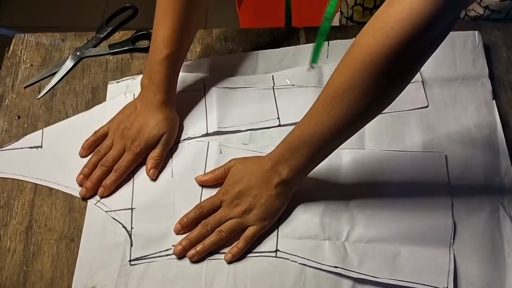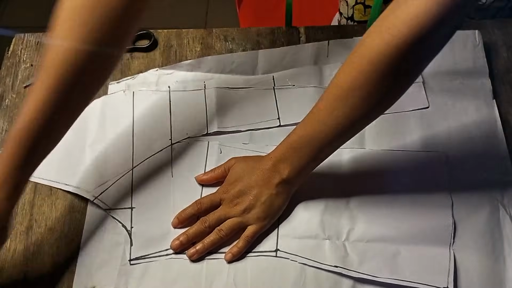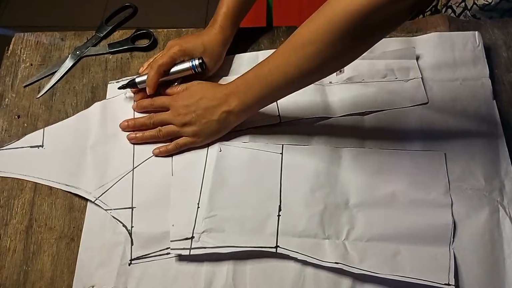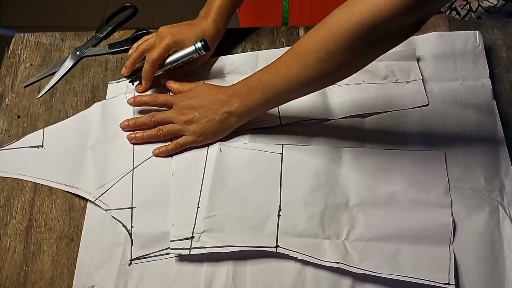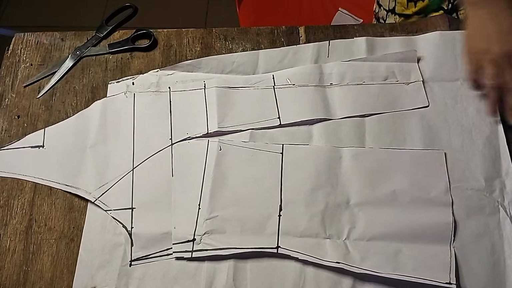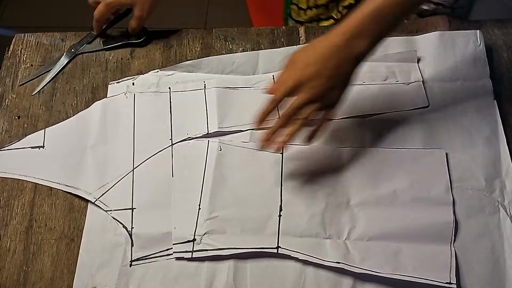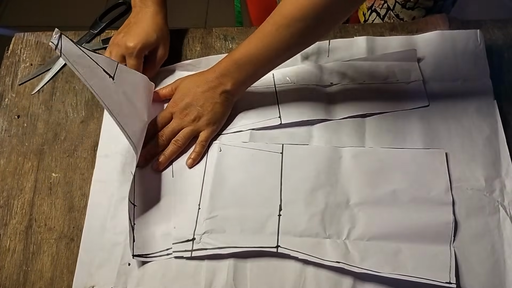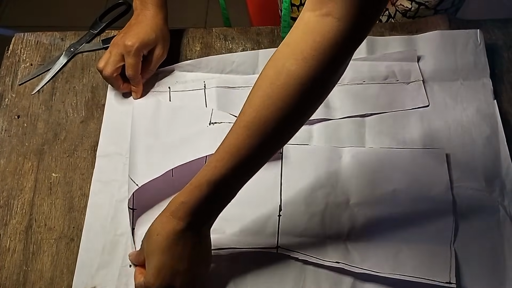So what you are just going to do is go ahead and arrange everything together, and then you use your marker to mark every point, because we're going to be marking from the armhole. So we are just going to go ahead and bend it like this. You just have to do it carefully, to make sure that everything is aligned well.